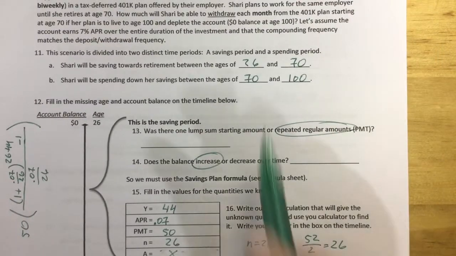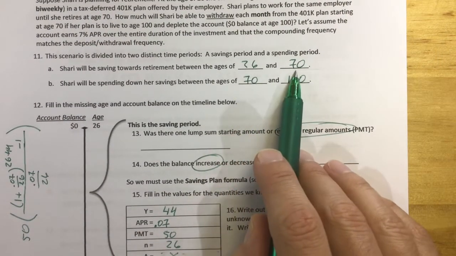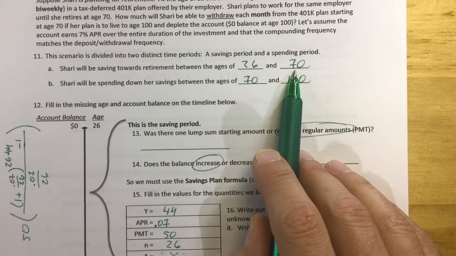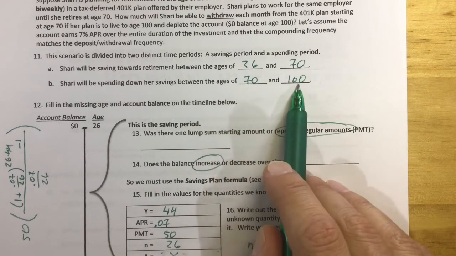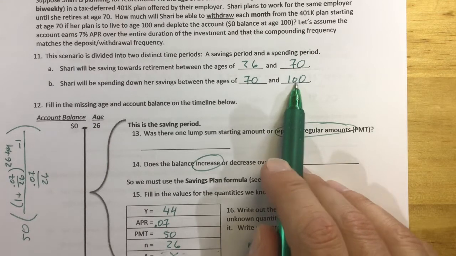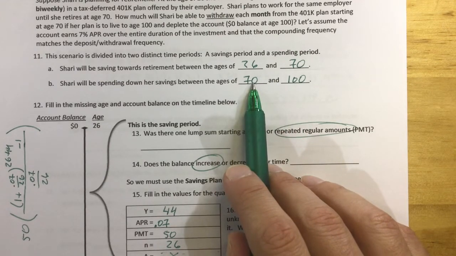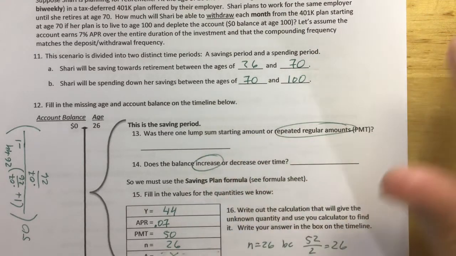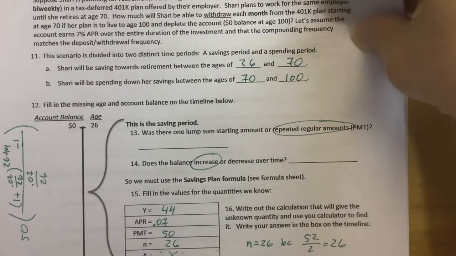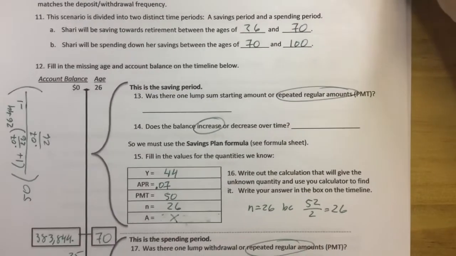The first part is going from age 26 to 70. There's a certain action that's happening there, which is all the savings that she's doing. Then from 70 to our age 100 that we're hoping for, that is going to be a depleting of the account. It's taking money out and bringing it down to 0. Okay, so we've got to handle these 2 different ways because of how they work.